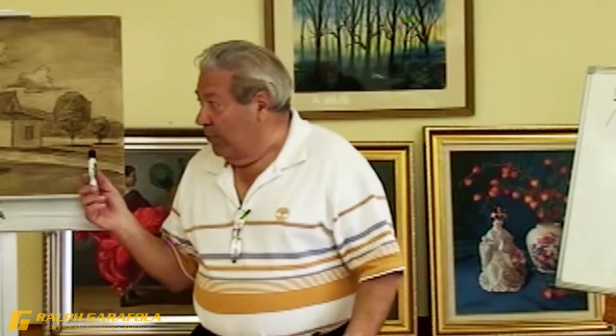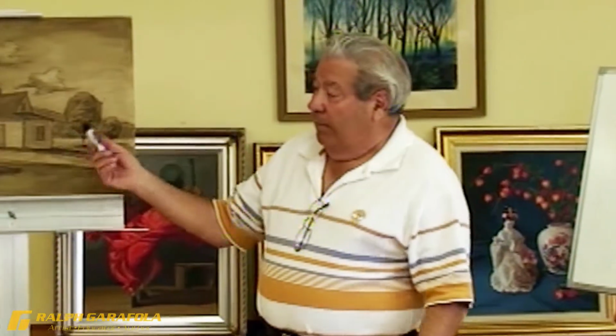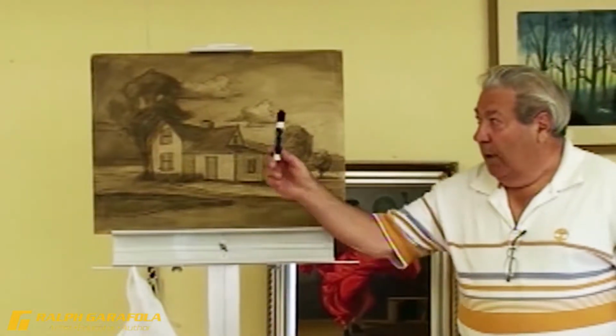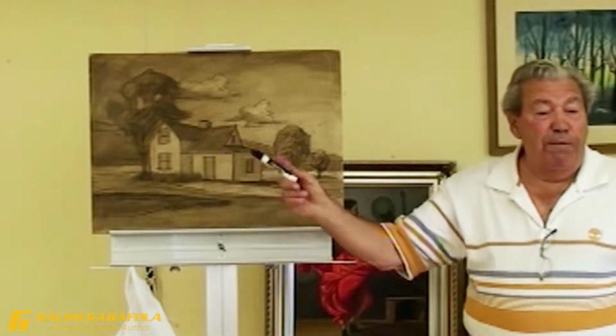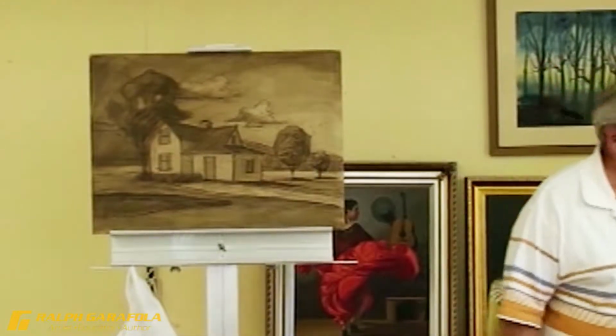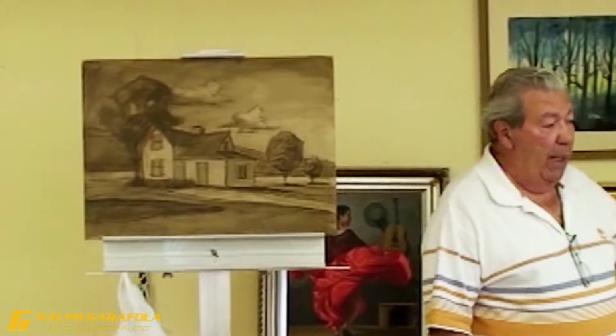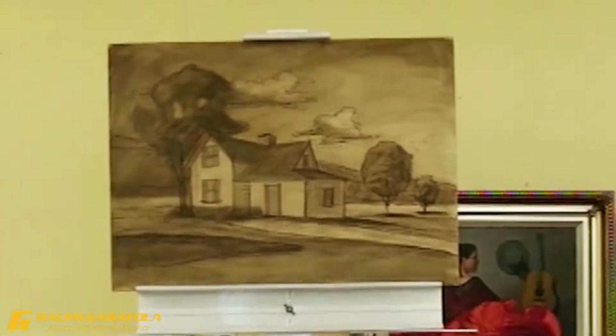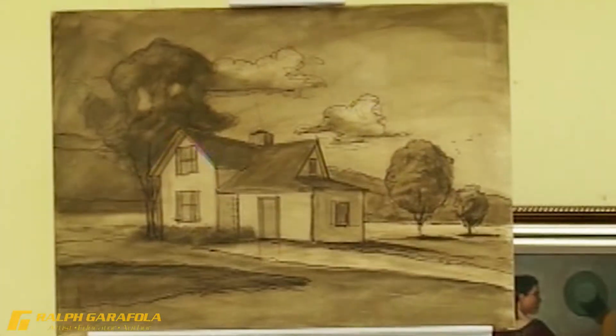I got the same subject. This isn't a real life thing. I just made it up because I wanted a full range. I wanted a black roof and a white house. So we got a black object and a white object and other things in between. Okay? And to show you just by changing the light source, what happens.